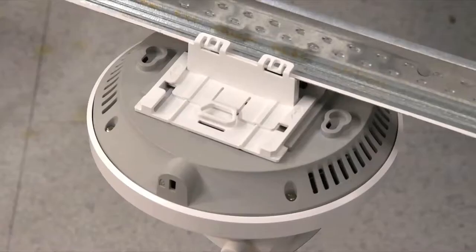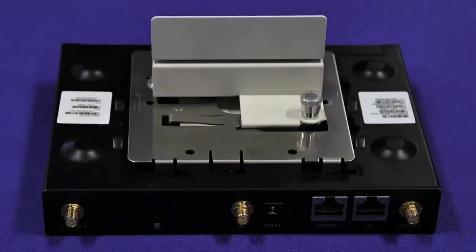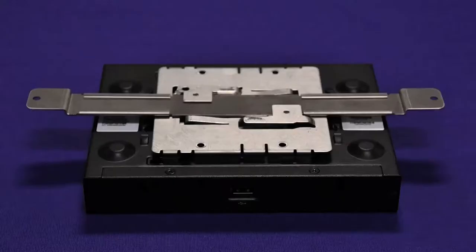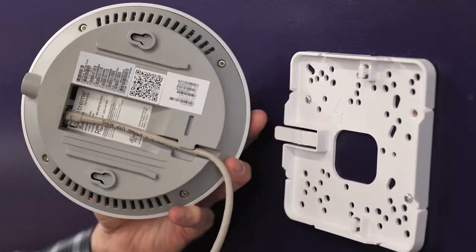This video gives an installation overview of brackets used with Extreme Networks Indoor Access Points, or APs. This video contains the most commonly used brackets. Different APs are shown in this video. Refer to the AP installation guide for complete instructions for your specific AP.